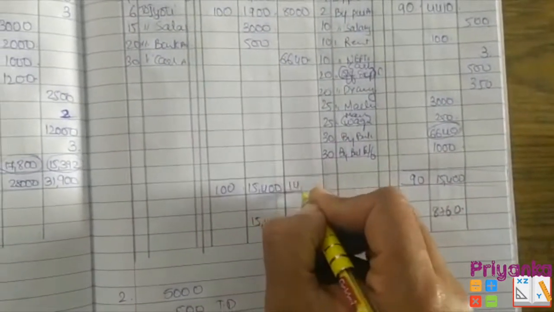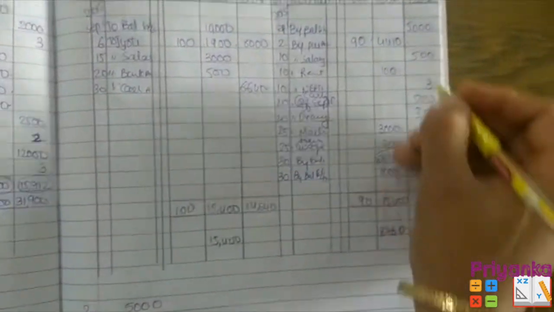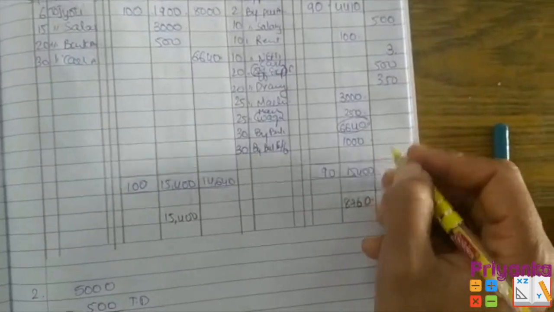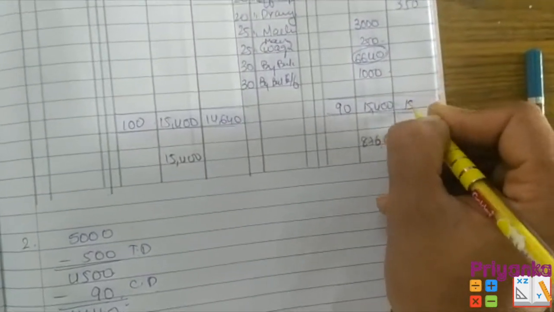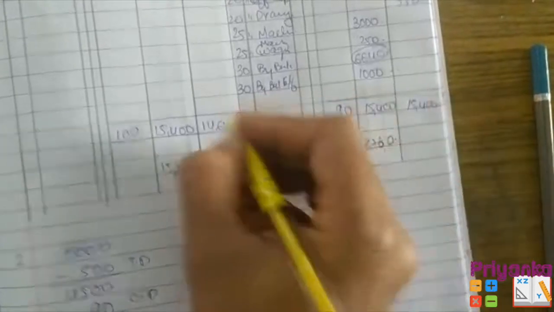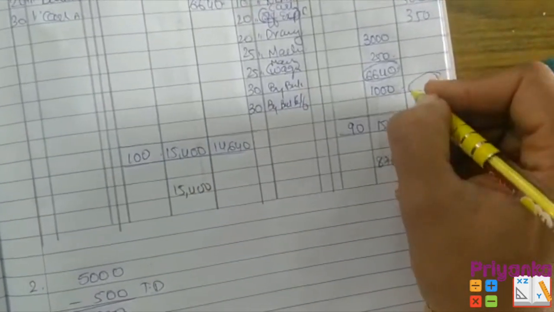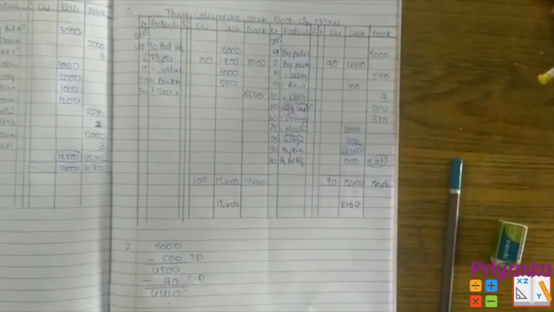Here we'll get 14,640 and here it's quite less, 6,353. So here 14,640. Here we'll find the balance of 8,287. So this is what question number 15 is.